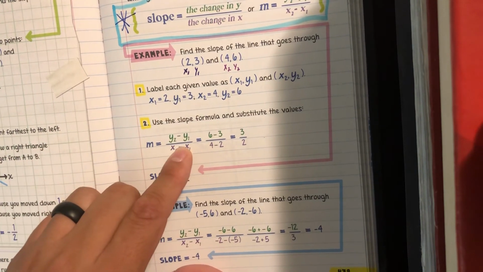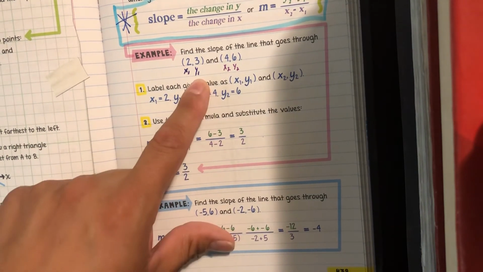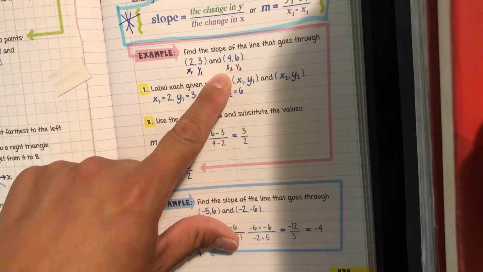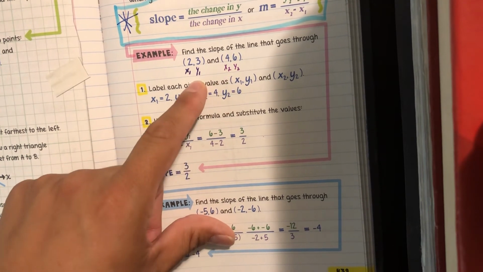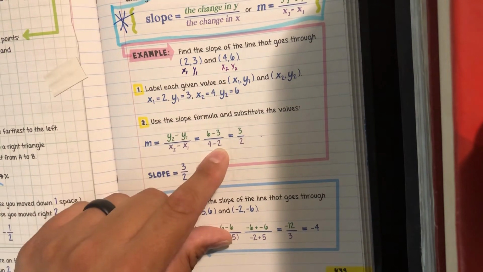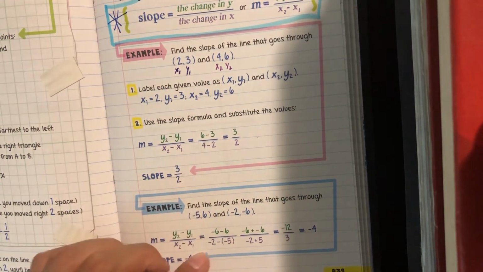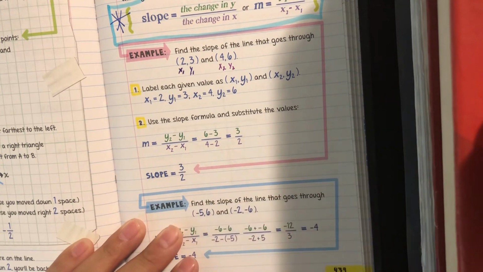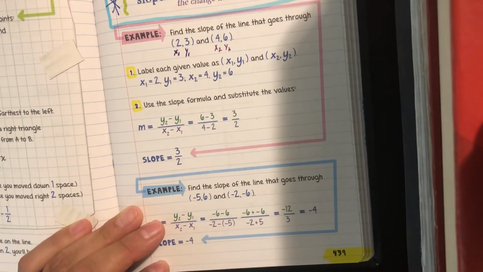So, and then they plug that in. So they do 6 minus 3 over 4 minus 2. So it's 3 over 2. So your slope comes down to 3 over 2.